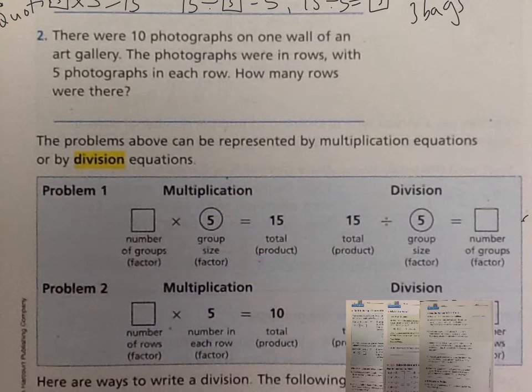Number 2, there were 10 photographs on the wall of an art gallery. The photographs were in rows, with 5 photographs in each row. How many rows were there? Okay, well, we had some rows times 5 in each row equals 10 total photographs.